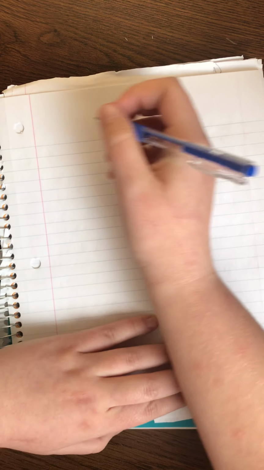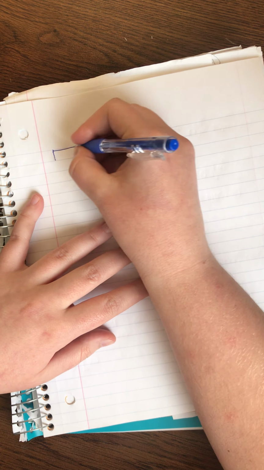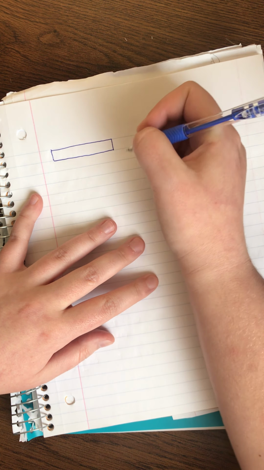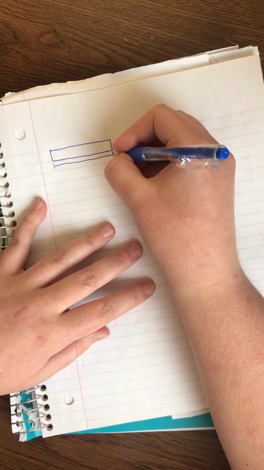Okay, so this is Transports Exam 3, Part 1. So to start, we are given a bar, and this bar is going to have a length of 50 meters.